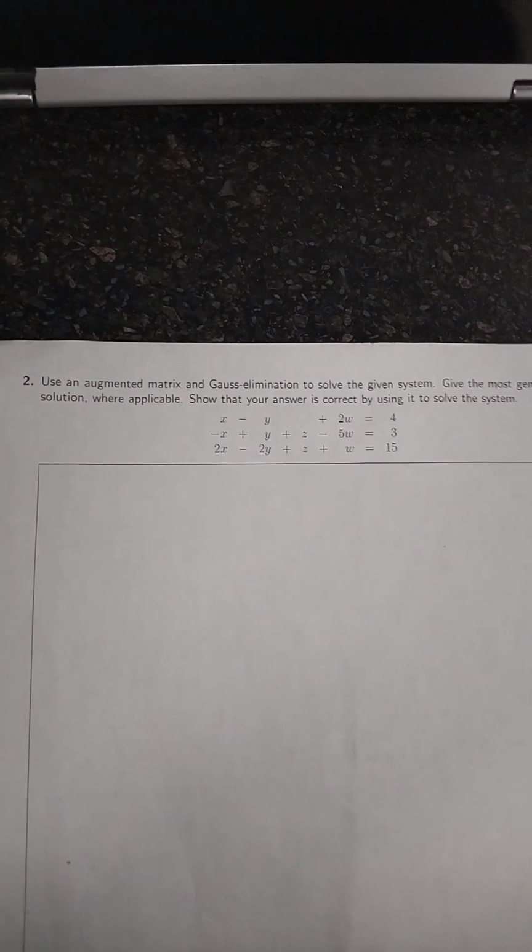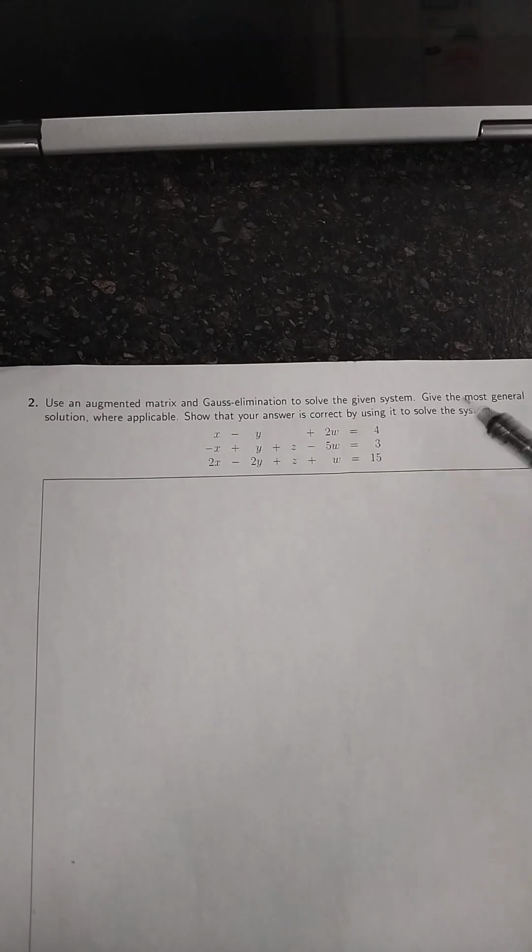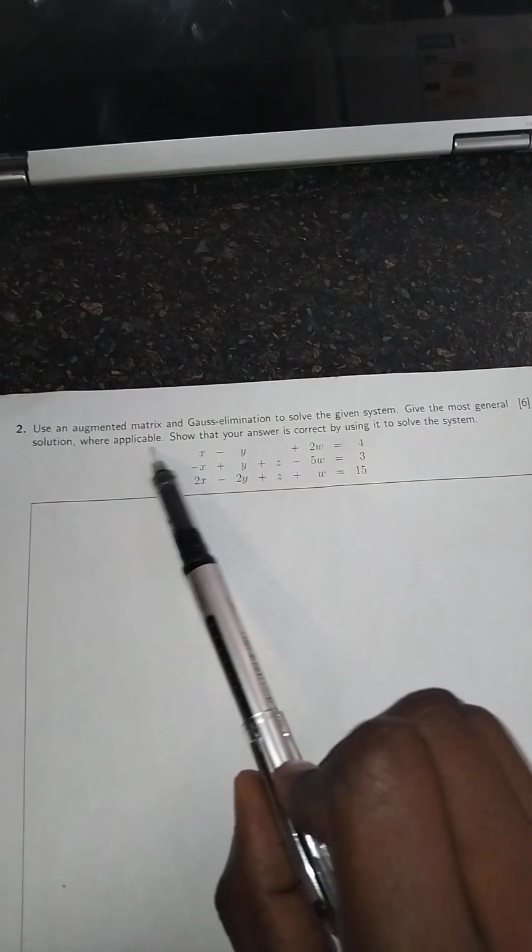And welcome. In this video, I'd like us to discuss the solution to this problem. They say use an augmented matrix and Gauss elimination to solve the given system. Give the most general solution where applicable. Show your answer is correct by using it to solve the system.